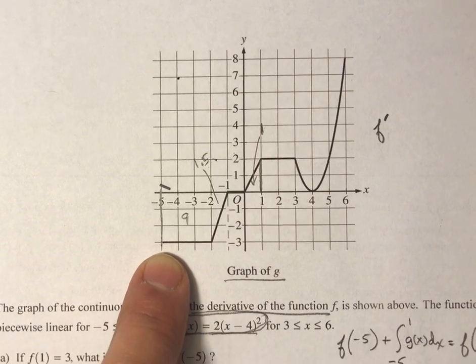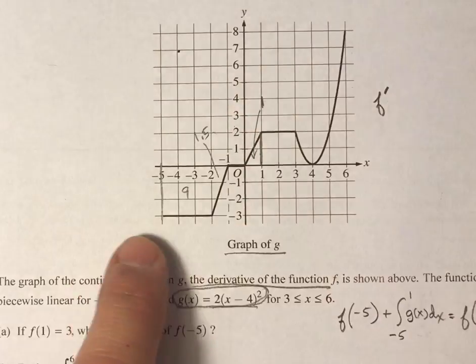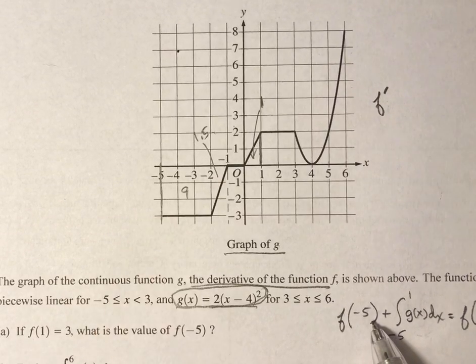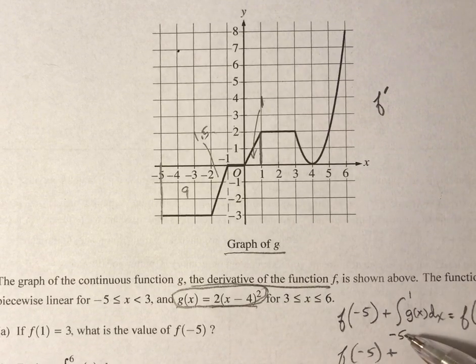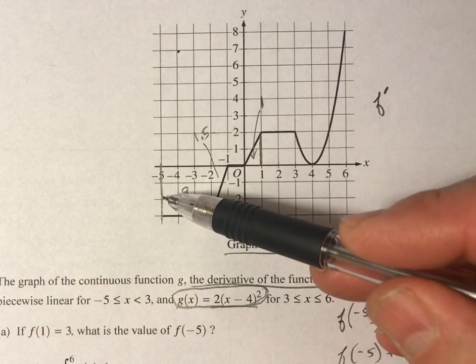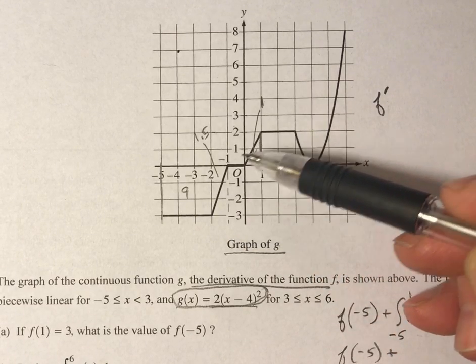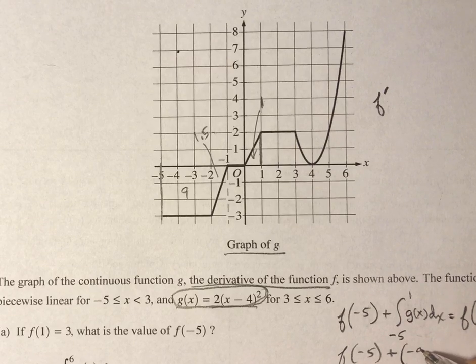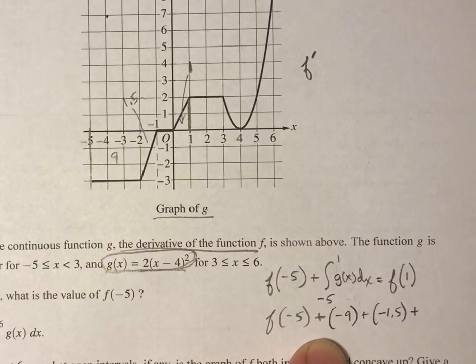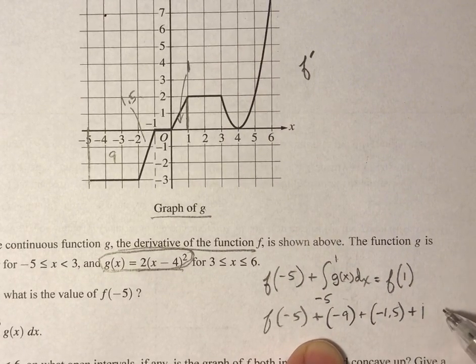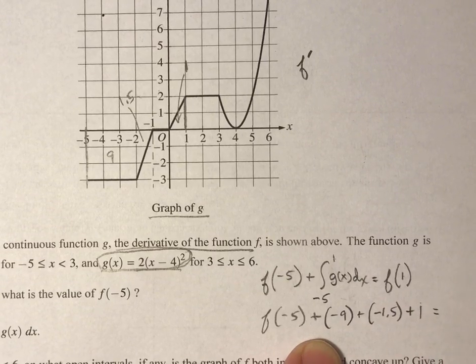And so now let's start with f of negative 5, which is what we're looking for. We have f of negative 5 plus, from negative 5 all the way to 1, negative 9 plus negative 1.5 plus 1. And then here we know that f of 1 is equal to 3.